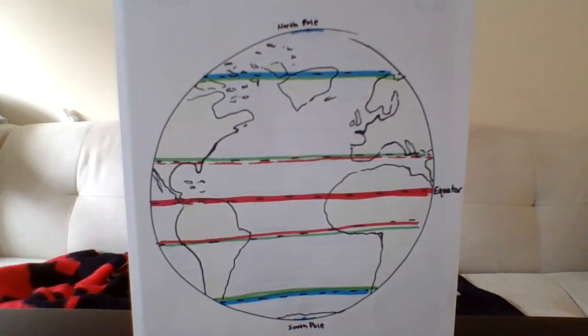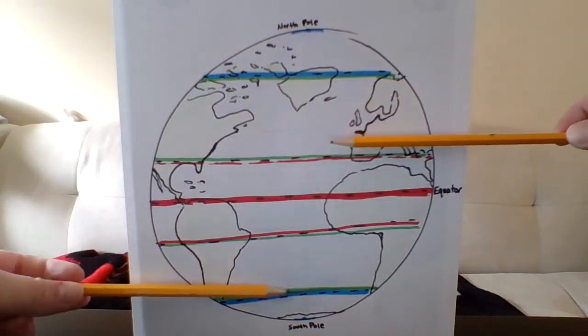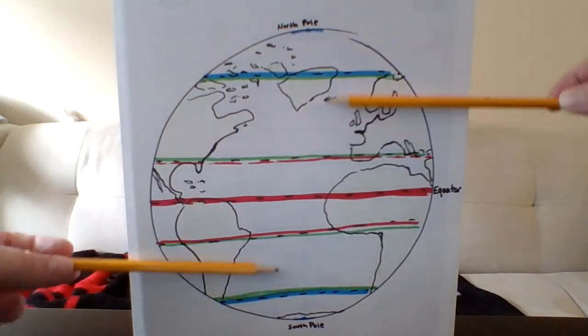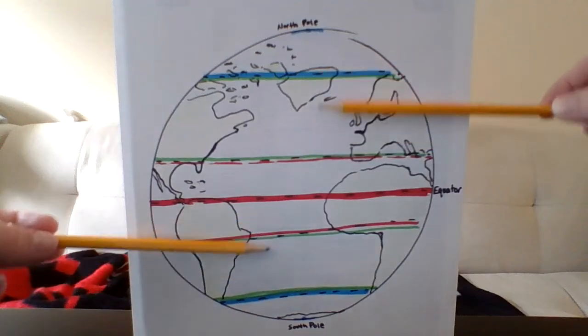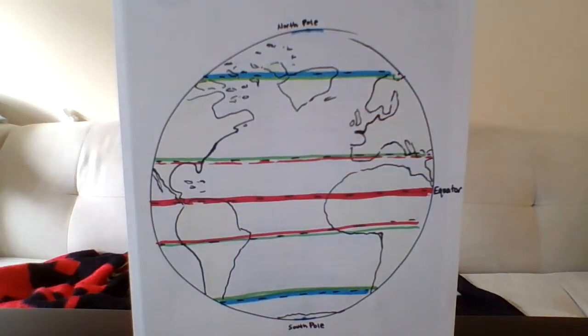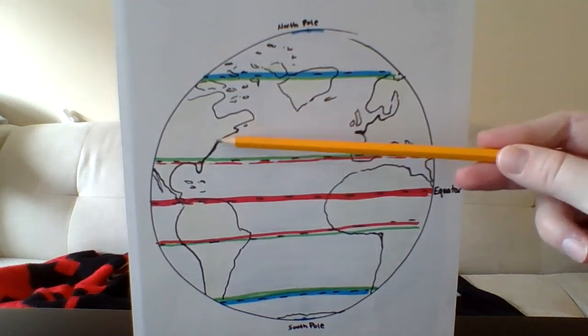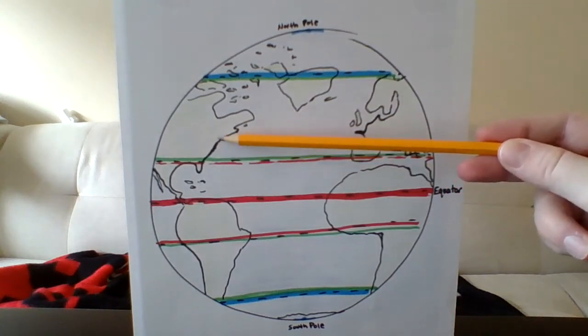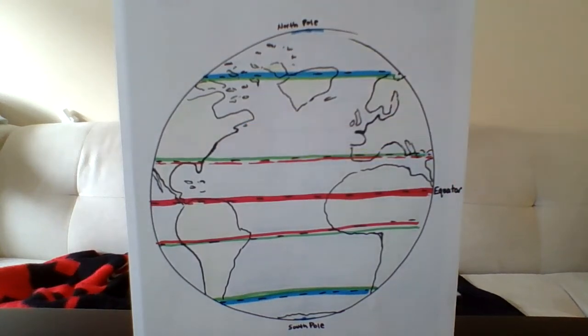The zones that are green on my globe right now are called the temperate zones, which means that they experience the most seasons. That's the zone that we are in. So you can see by our map, Maryland is like here. So we are in the temperate zone.